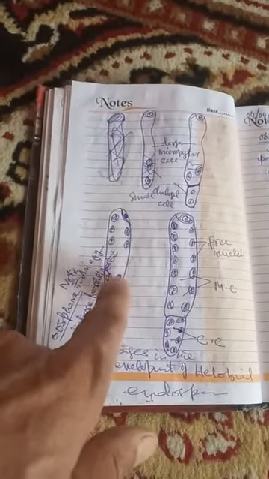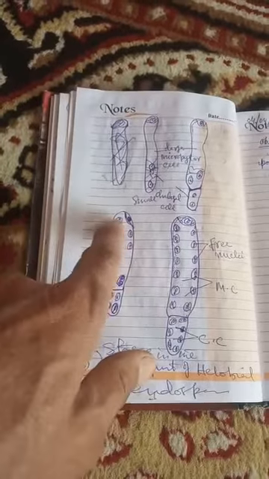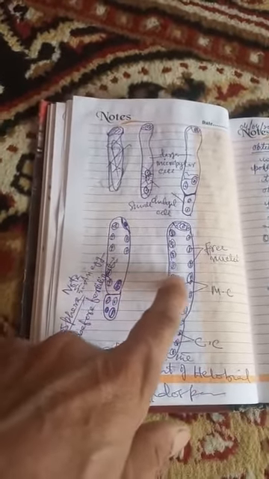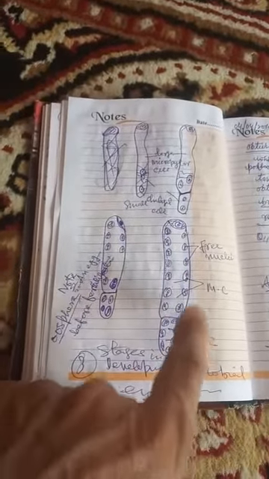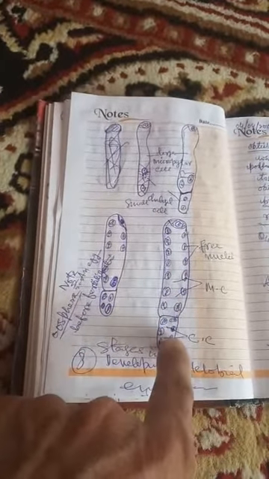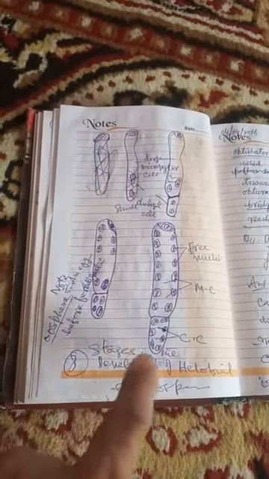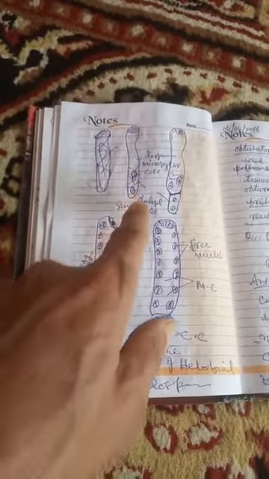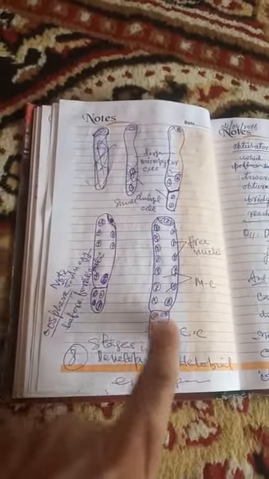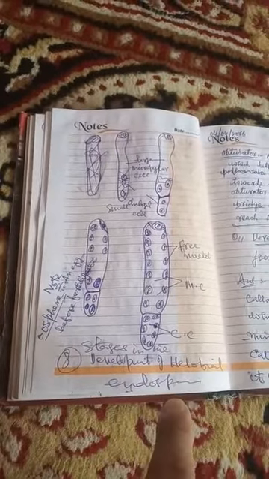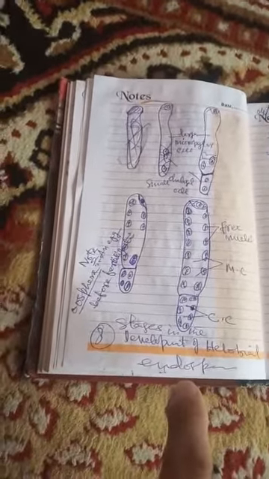These are the nuclei which get scattered, the free nuclei, and this is the micropylar cell, while this is the chalazal cell. And these four diagrams, A, B, C, and D, are the stages in the development of halobial type of endosperm.